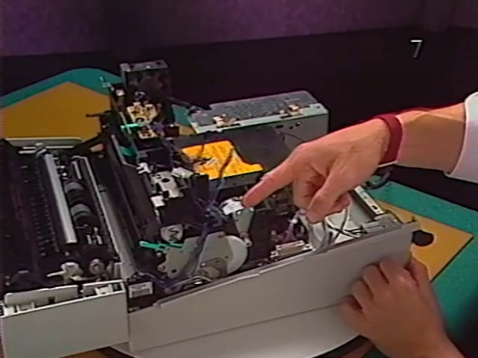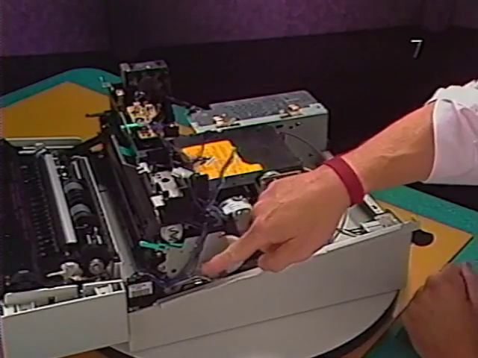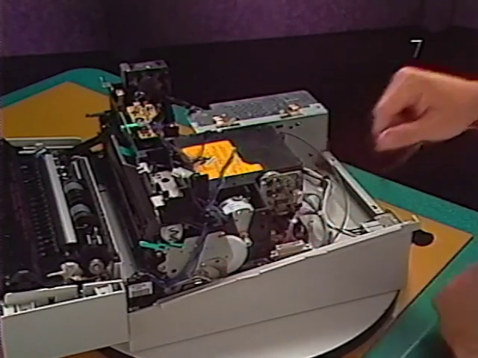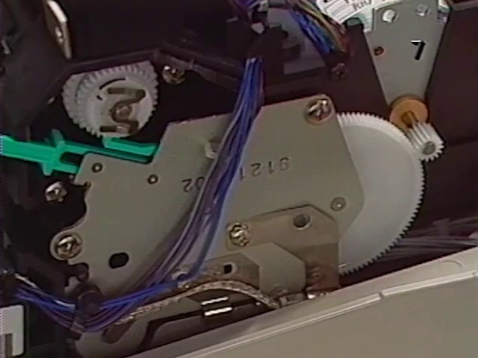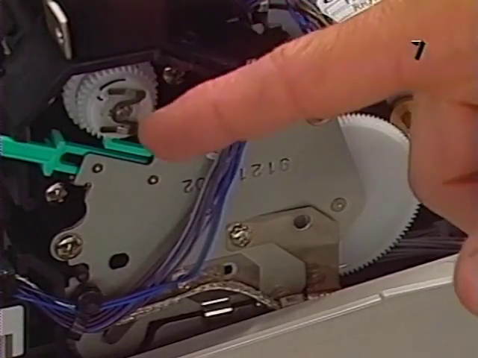First, the main motor. It's the source of all mechanical drive in the printer. It drives a photosensitive drum, pickup rollers, and feed rollers. Next, the drive assembly. This assembly transfers drive from the motor to other drive assemblies.